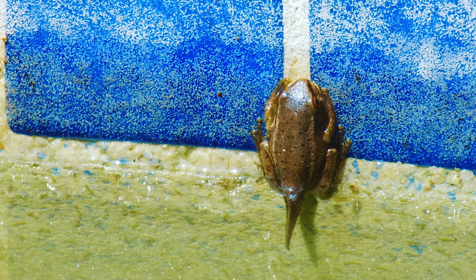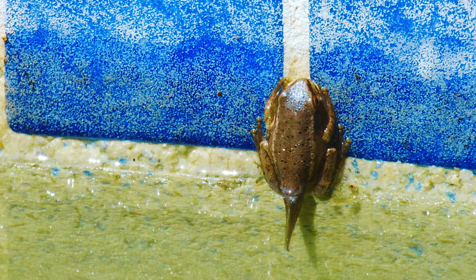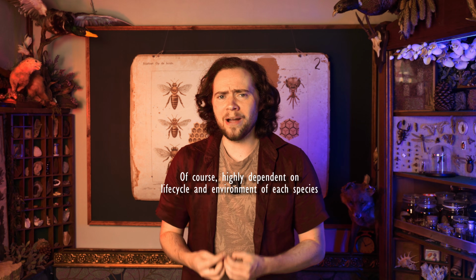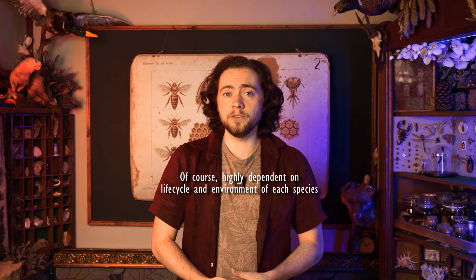This froglet period is often the most vulnerable time in a frog's life. They have left the camouflage of the water and they can no longer swim as well, but they are still slow and clumsy on land compared to an adult.